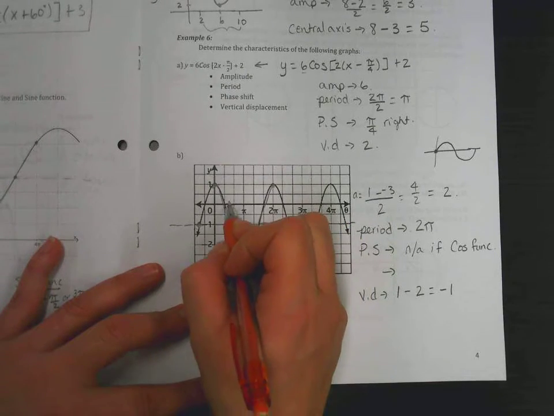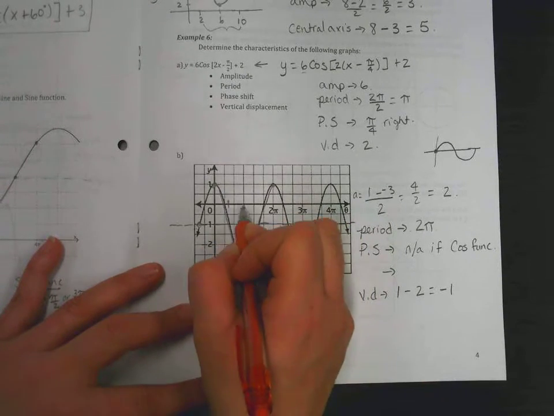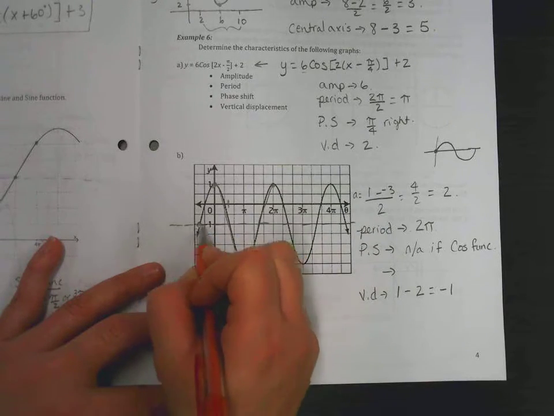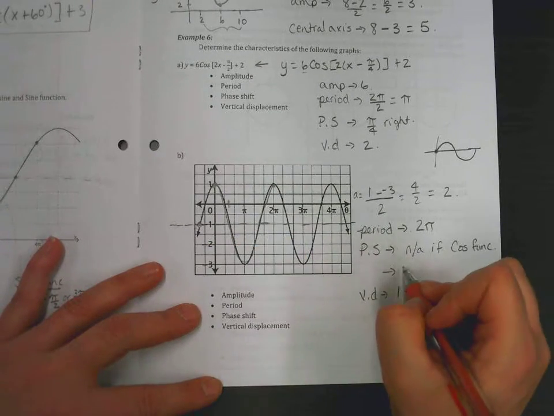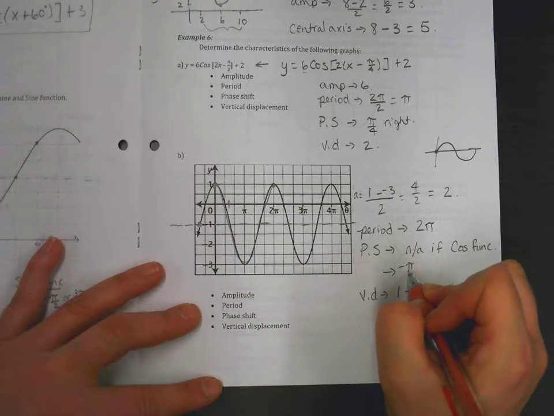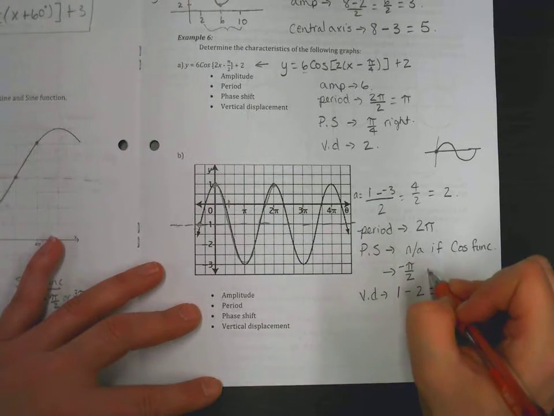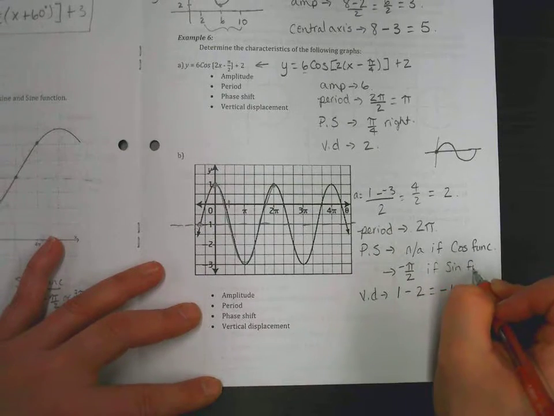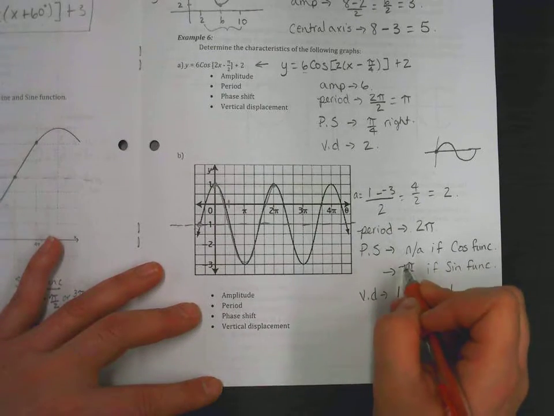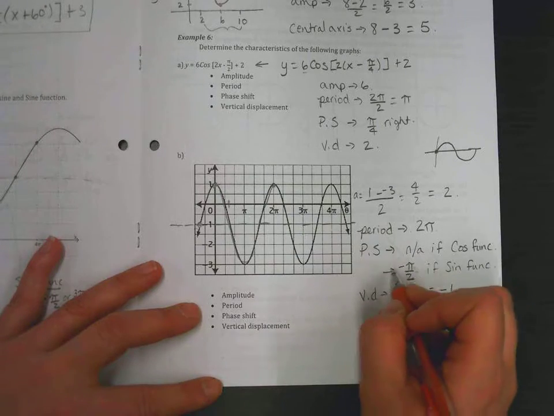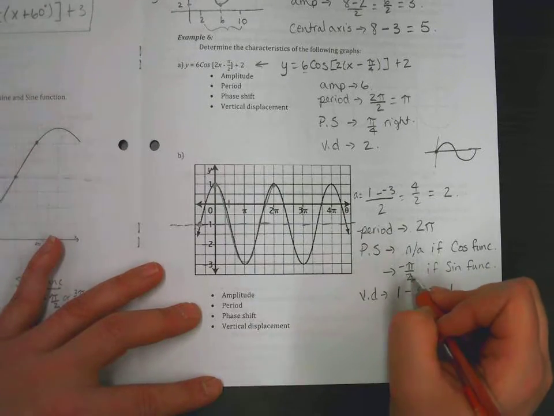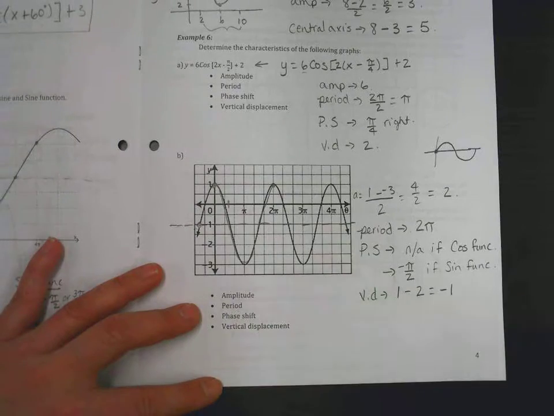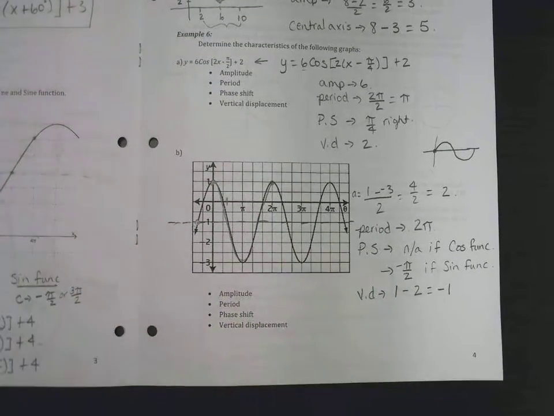So this is kind of the halfway point between 0 and negative pi, technically. So this would be negative pi over 2 units if a sine function. So you can talk about your phase shift either as a negative or positive, or if you'd rather talk about this in terms of a direction, you could also say pi over 2 units left, right? Or just negative pi over 2. Okay, and so this is, in essence, the sine and cosine functions and transformations related to them.